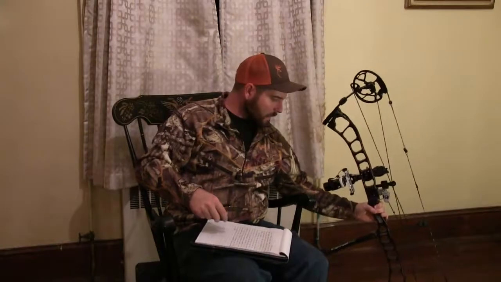So any shooter in these classes must have a fixed pin sight, which means none of your pins can move. The sight housing cannot move after you start your round. You have to have it locked down. Some sights are able to be moved. On this sight here, you can adjust the sight housing up and down by just turning these knobs really easily, depending on which yardage you're shooting. For a fixed pin class, they don't want you to be able to do that. So you have to lock it down.